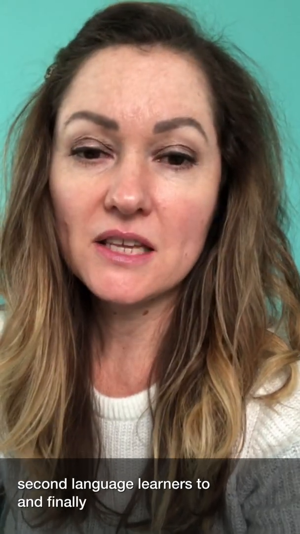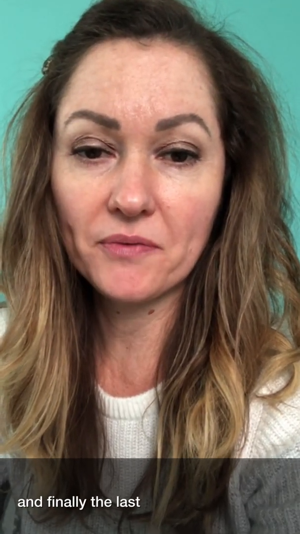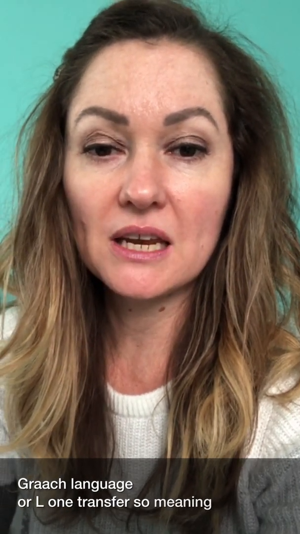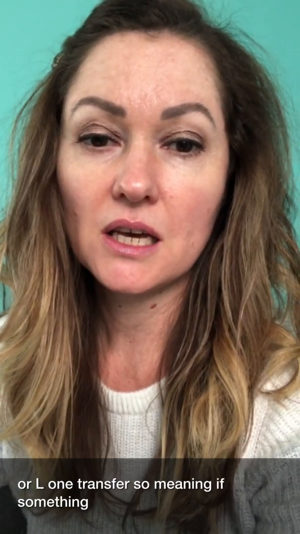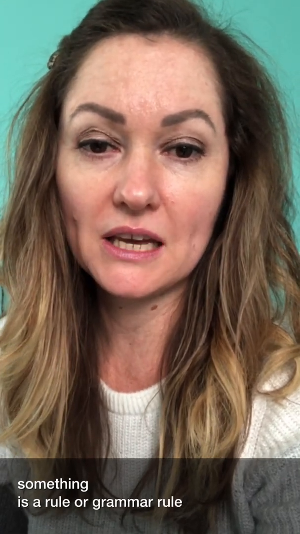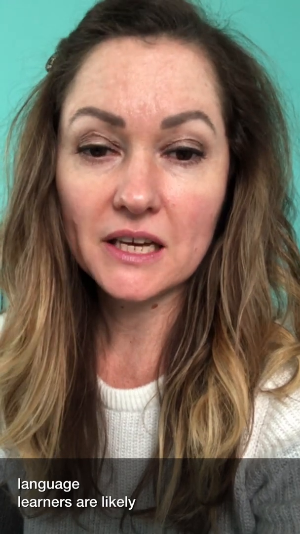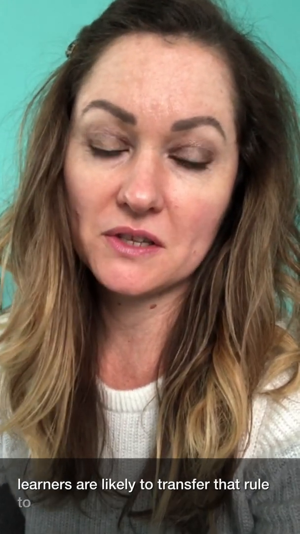And finally, the last type of error that your book mentions is the influence of the native language, or L1 transfer. Meaning if something is a grammar rule in your first language, learners are likely to transfer that rule to the second language.